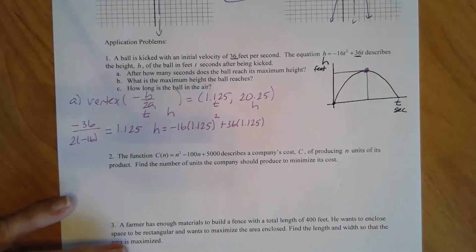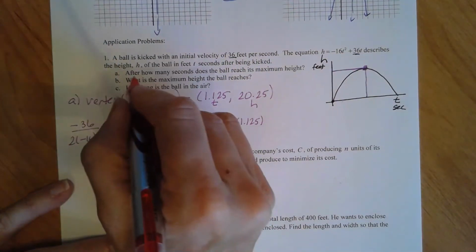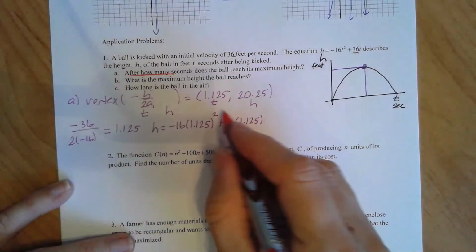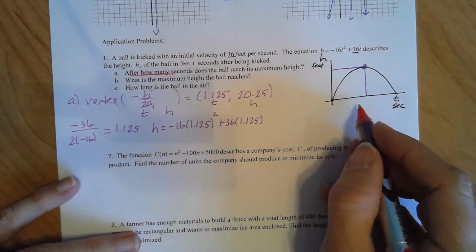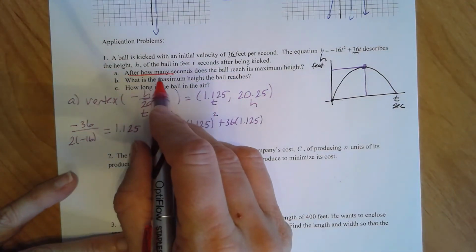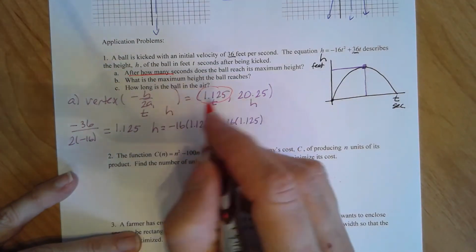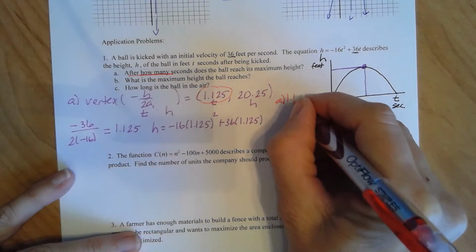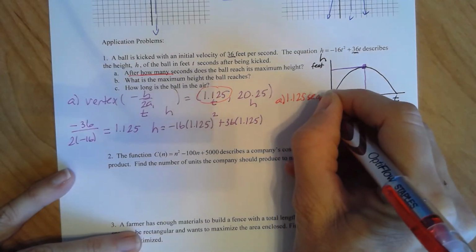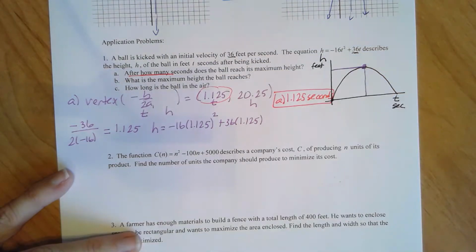So let's make sure we answer the question. After how many seconds? Don't give me this h and k or this t and h, whatever your variable is representing. You have to answer the question. So after how many seconds is 1.125? So for part A, you would say 1.125 seconds. Okay? It's just the first part of the vertex.